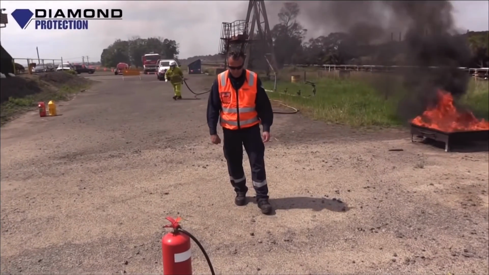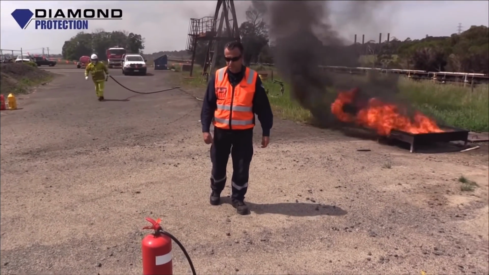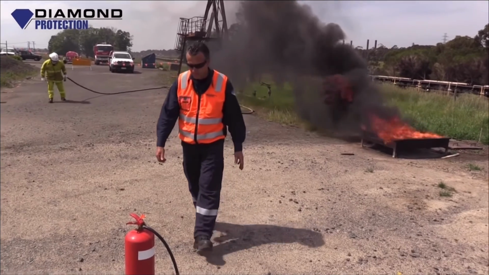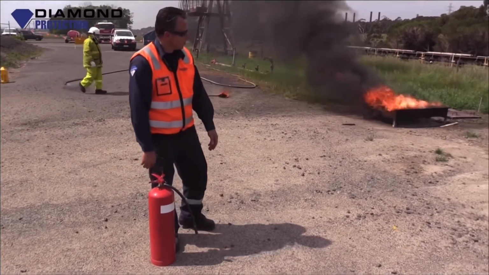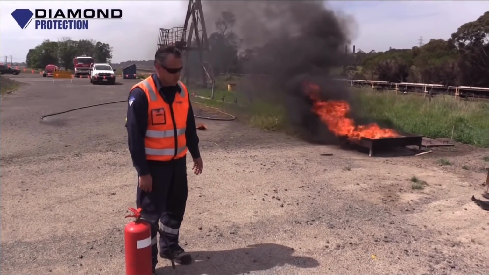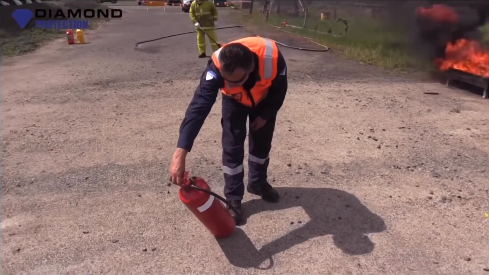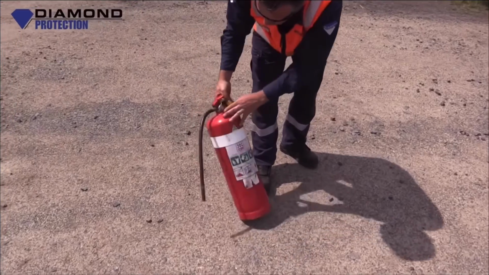In this video, John's just going to show us how to use a dry chem fire extinguisher. So obviously he's got a bit of an issue at the back there, he's got a fire going, he's identified he needs to put that out. He gets up to the extinguisher, has a look for the pressure gauge to make sure that the extinguisher does have enough pressure in it and the tags are still in.